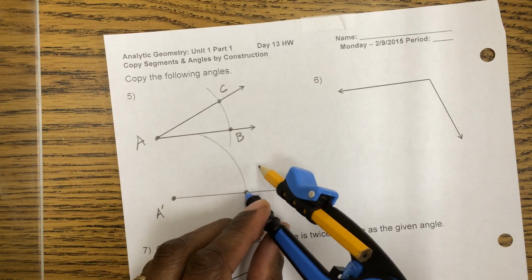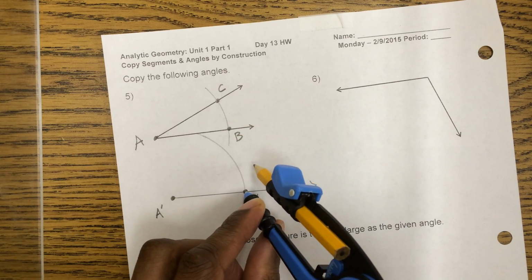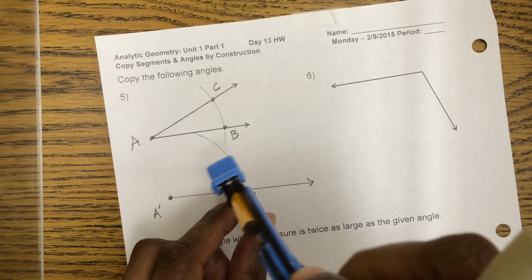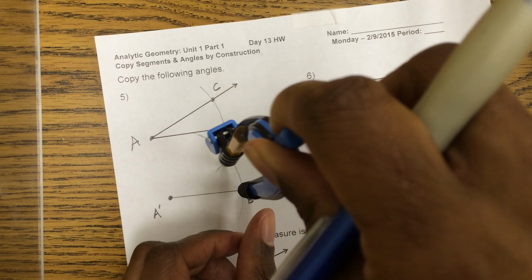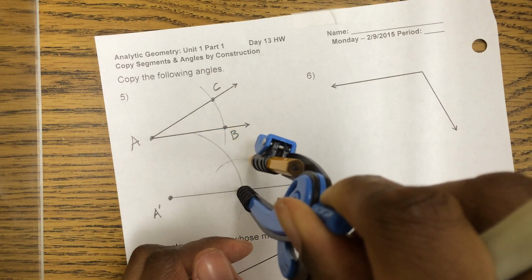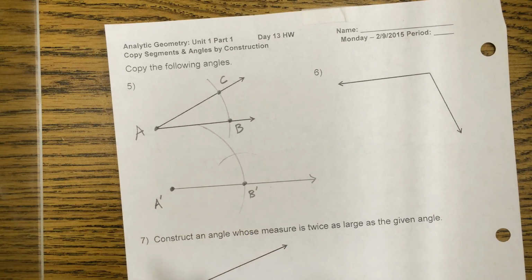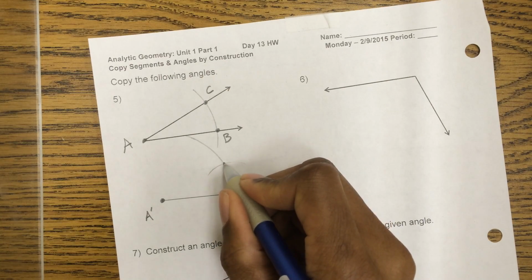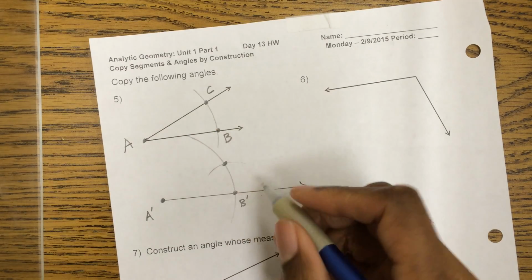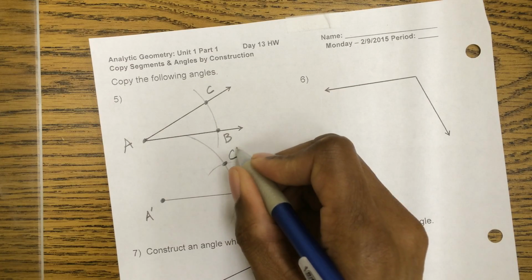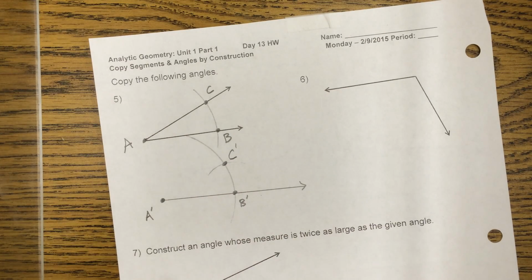So now put the point of your compass on B prime and make another arc. Okay? So this intersection is going to be the exact distance from B prime that C is away from B. So this should be the location of C prime.